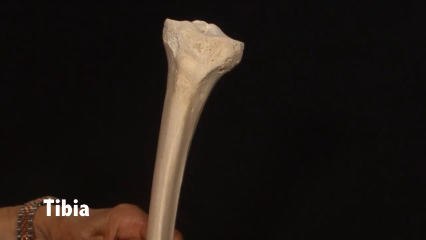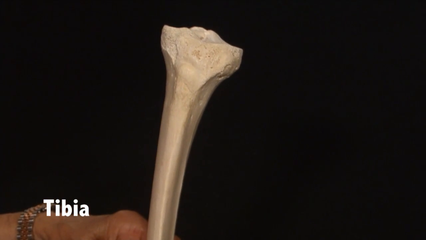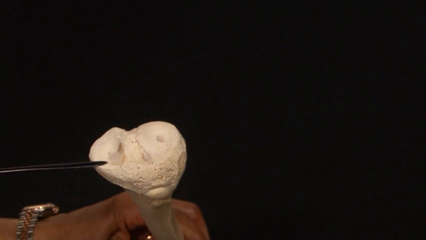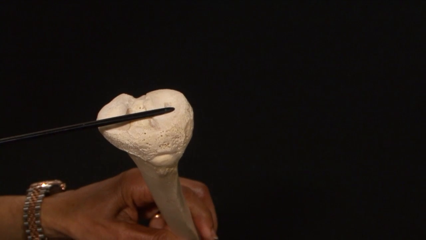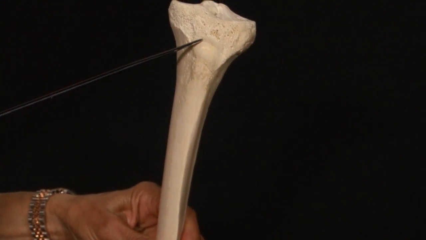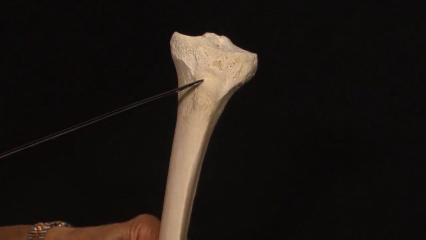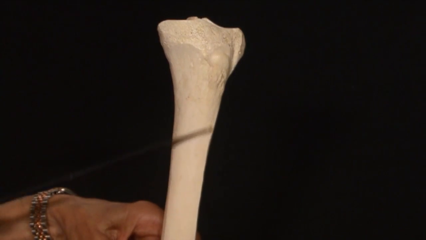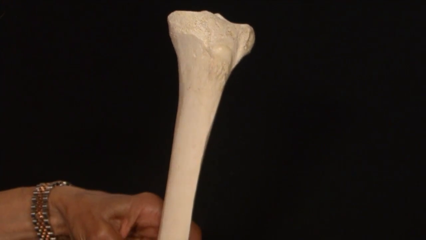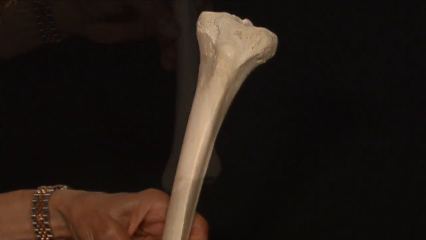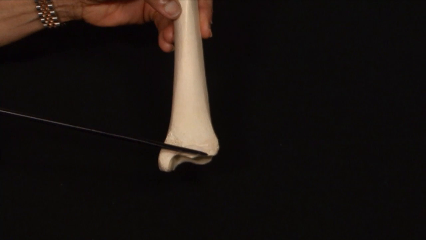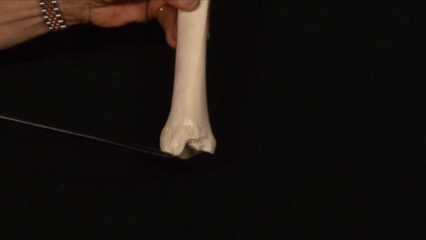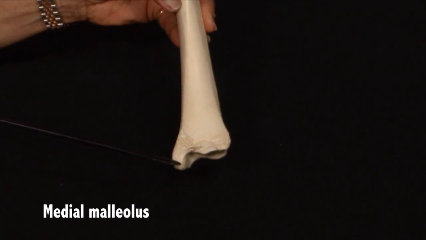The tibia is the medial of the 2 bones in the leg. The proximal end has the condyles for articulation with the femur and the tibial tuberosity for attachment of the quadriceps tendon. The medial surface of the shaft is subcutaneous. The distal end of the tibia is expanded. This projection is the medial malleolus.